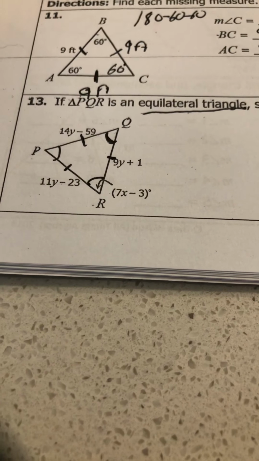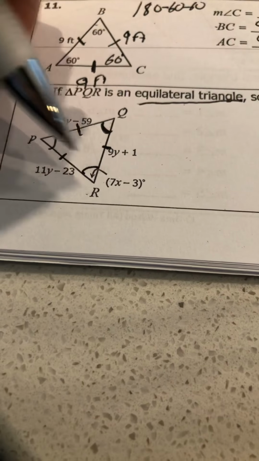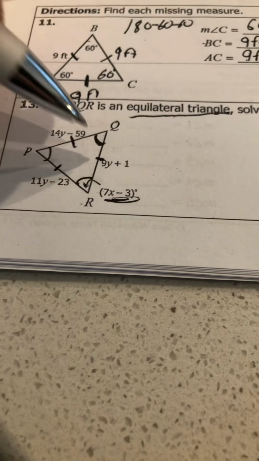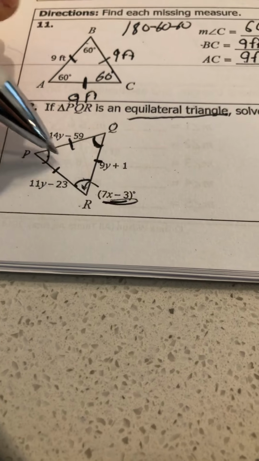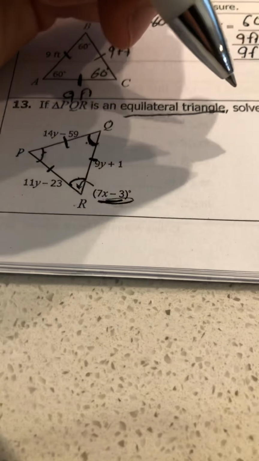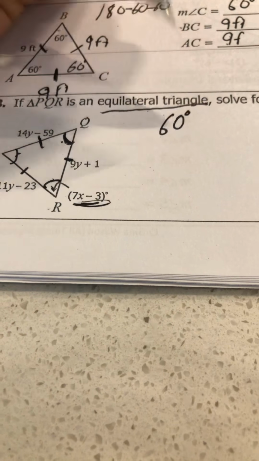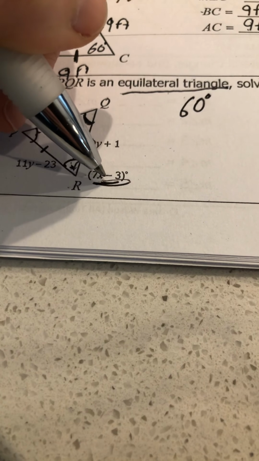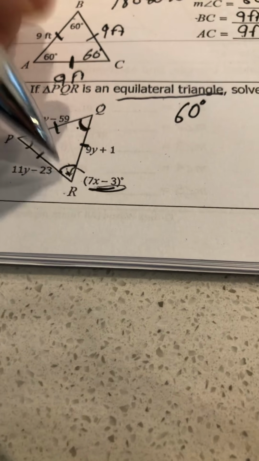Yeah, let's go x. I like going alphabetical order. So x right here has to deal with this angle R. Okay, and what do we know about each angle in an equilateral triangle? Well, each angle equals 60 degrees. So that means if the measure of angle R is 7x minus 3, it's equal to 60.